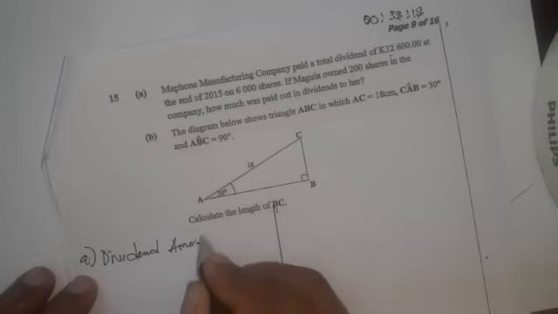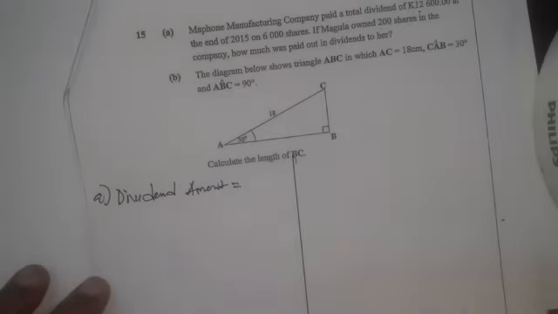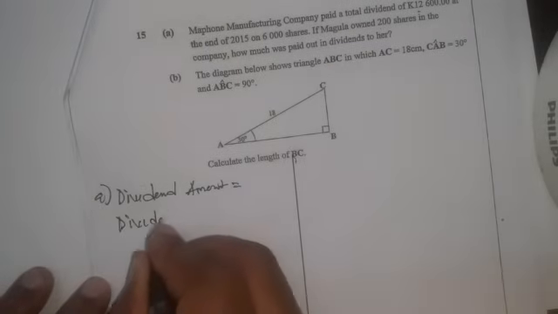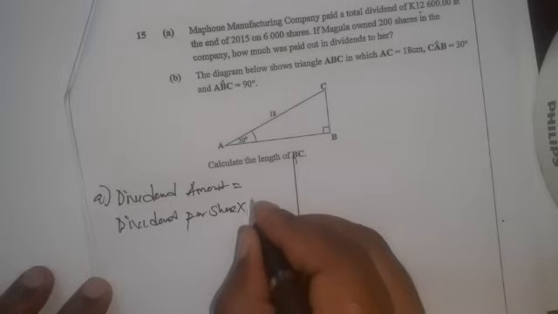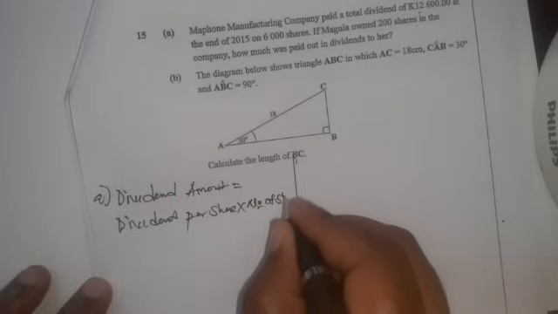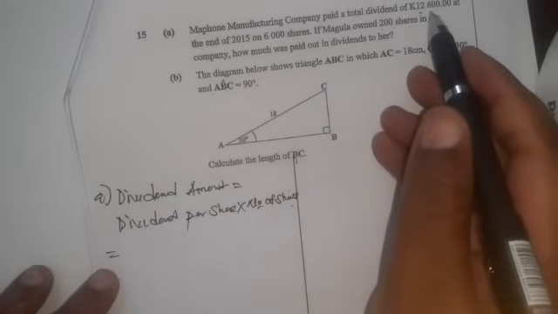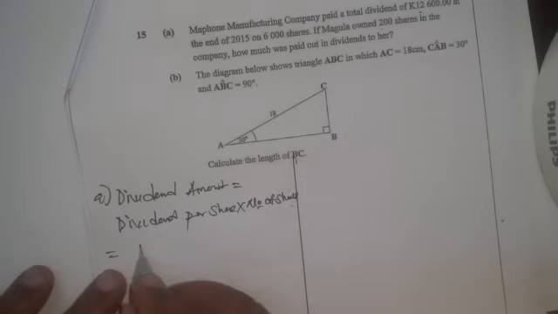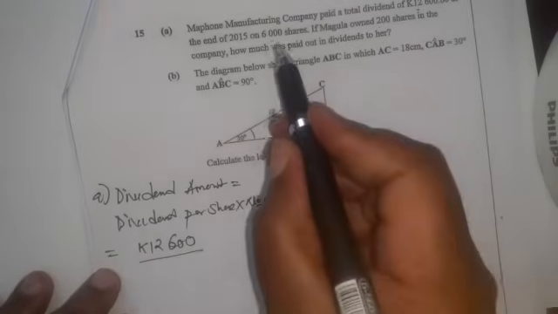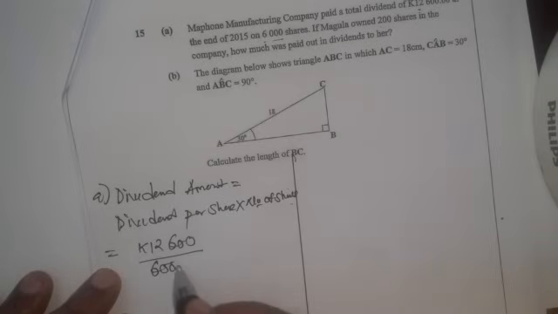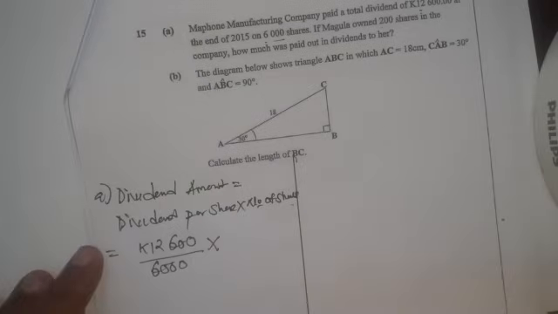amount, right? This is equal to dividend per share times number of shares. Alright? Please, this is shares. So, how do you get the dividend per share? You look at what was the total dividend? 12,600. Alright? This dividend was paid on how many shares? 60,000 shares. Alright? Multiplied by how many shares did this person own?